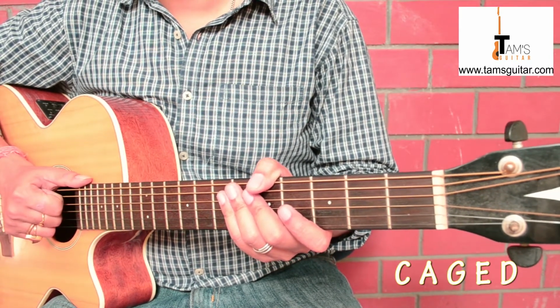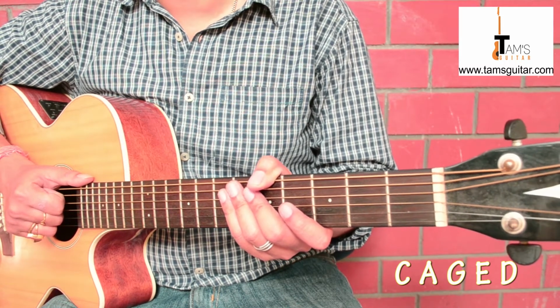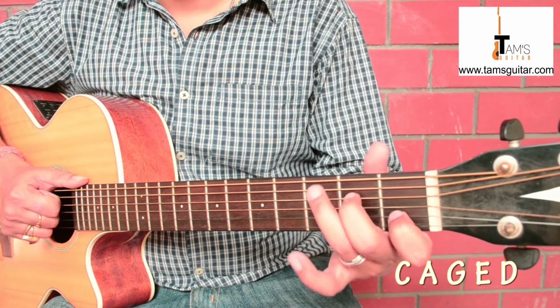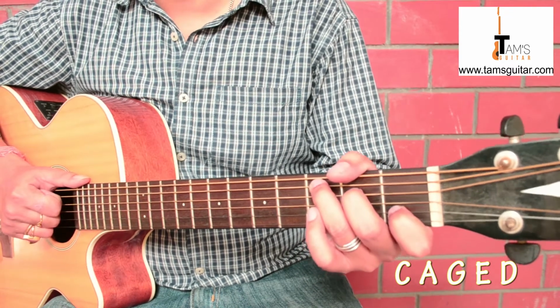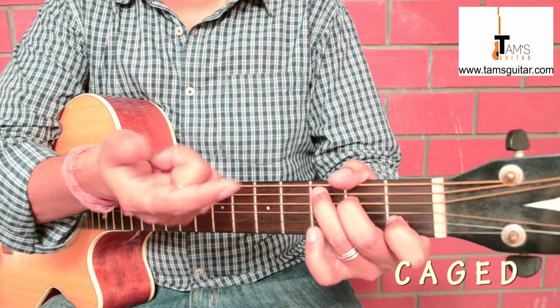There is a system called the CAGED system, C-A-G-E-D. So these are the names of open chords. These are the shapes, basically. So this is our C shape. And why is this an open chord? Because it has got open strings, as simple as that.